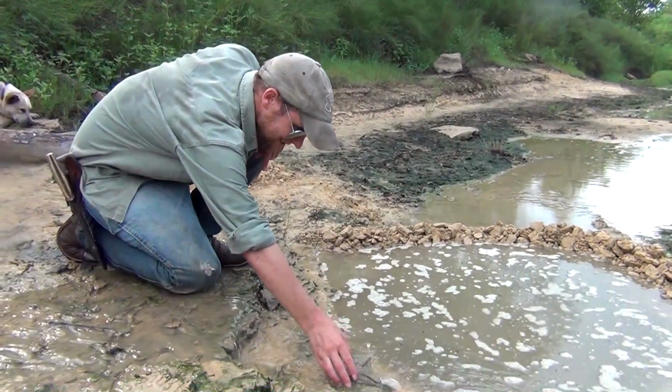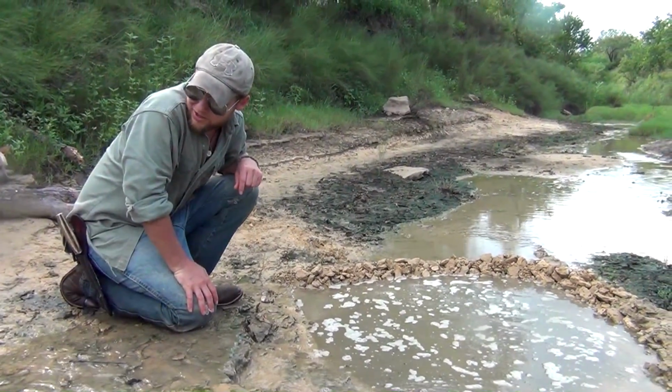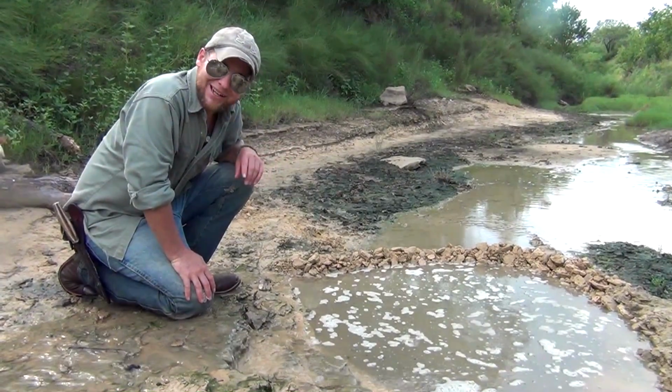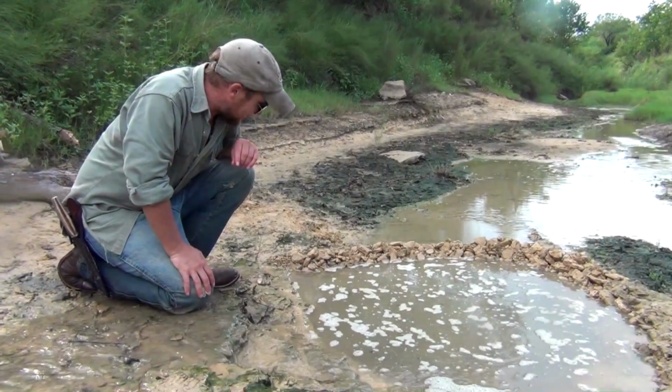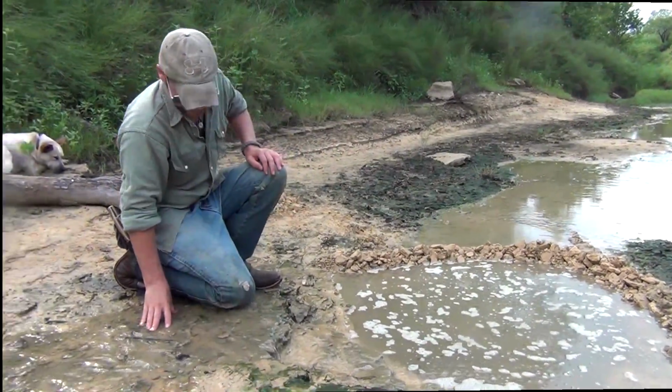Crazy, crazy, crazy. So hopefully the storm doesn't wash everything away, and in the morning we'll have a better idea of what all we've caught. So pretty awesome. Wish it luck.